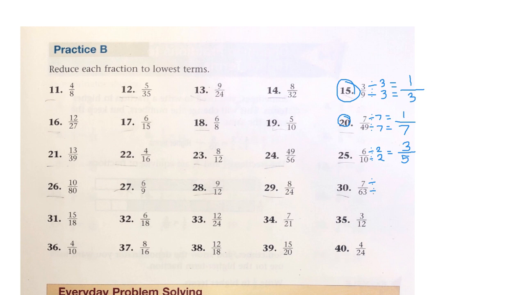7/63. 7 divided by 7 equals 1, and 63 divided by 7 is 9. 1/9 is lowest terms. So if you'd like to practice some more for practice B, you can pause the video and find the greatest common factors between the numerator and the denominator. Divide both the top part of the fraction and the bottom part of the fraction by the same number that is the common factor, and then the result will be lowest terms.